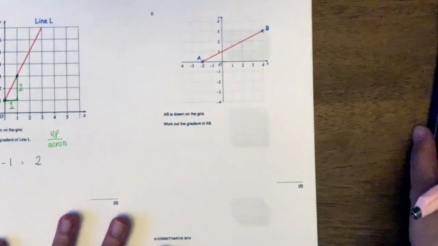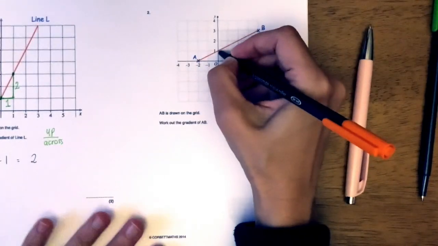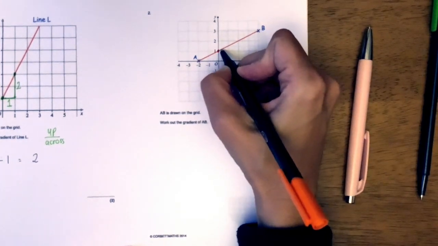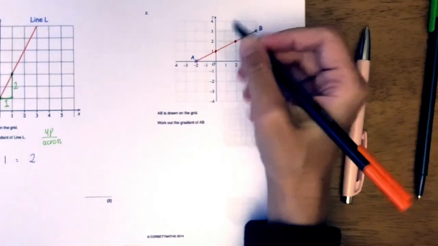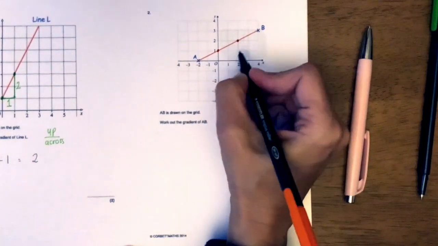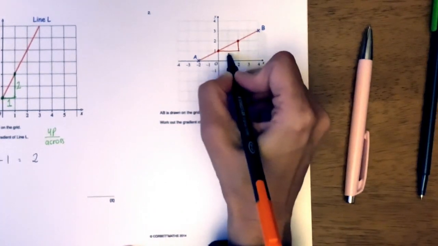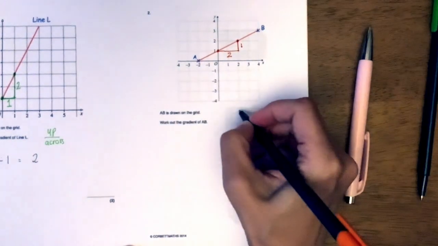Okay, what about this next one then? So this one in a different colour. So we start where it crosses the y-axis, which is here. I'm going to follow the line until it goes through a corner, which is there. Okay, remember I mean the corner of a square. And I'm going to draw my little triangle. So how many across is it? Well, it's 2. How many up? 1. Okay, so we've got the same thing.